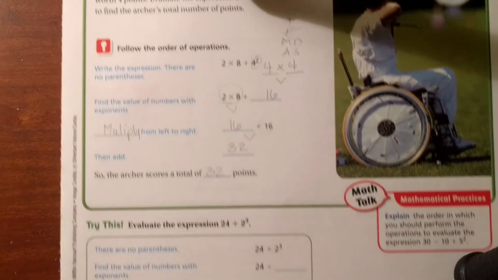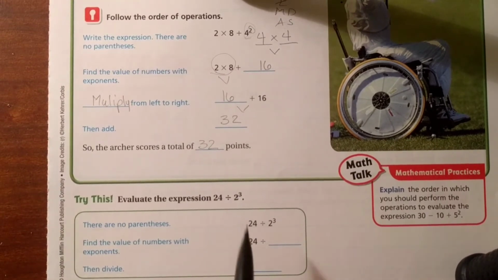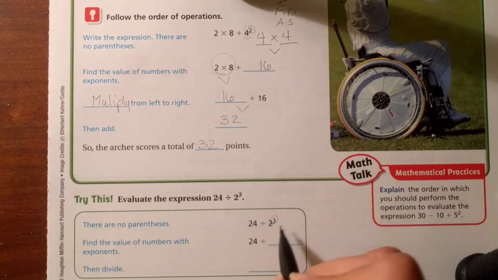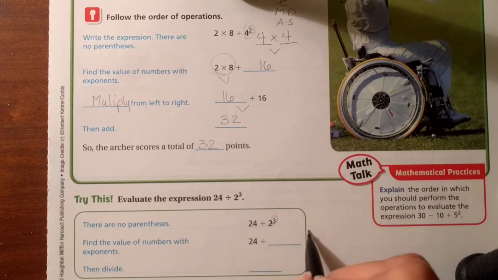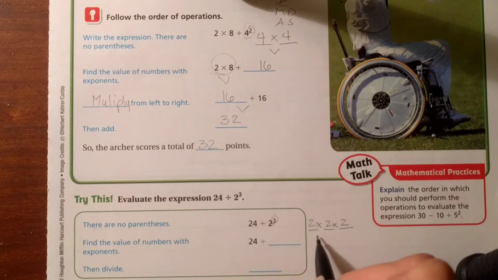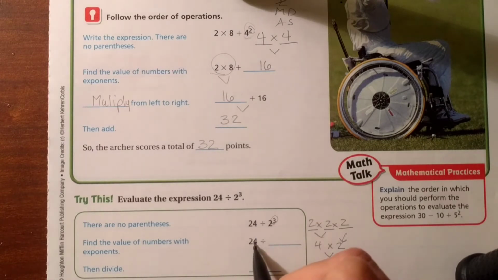All right, so let's evaluate this numerical expression. There are no parentheses. Find the value of numbers with exponents. So here I have 2 to the third power. So 1, 2, 3 power lines. Put 2's on them. I end up with 4 times 2, which is 8. All right. So I have 24 divided by 8. Then I divide, I end up with 3.